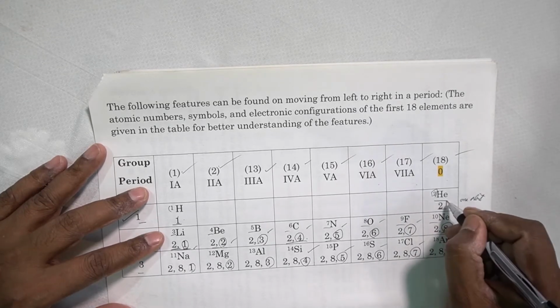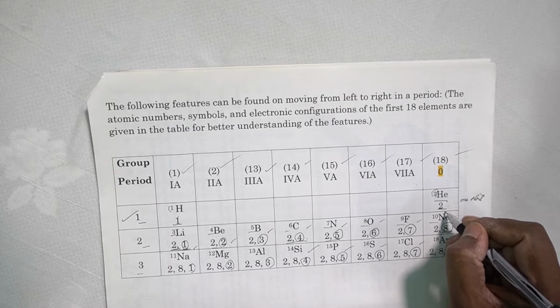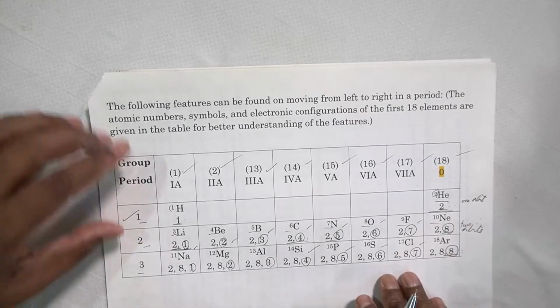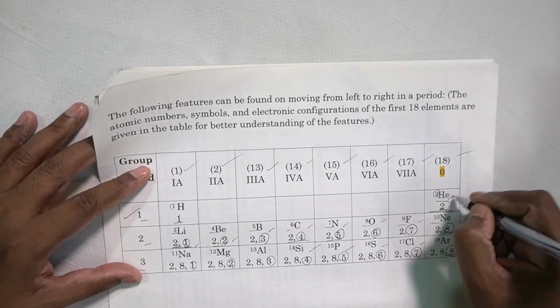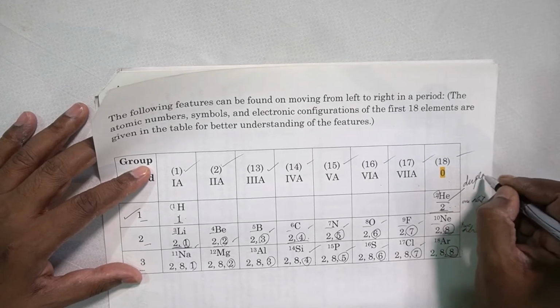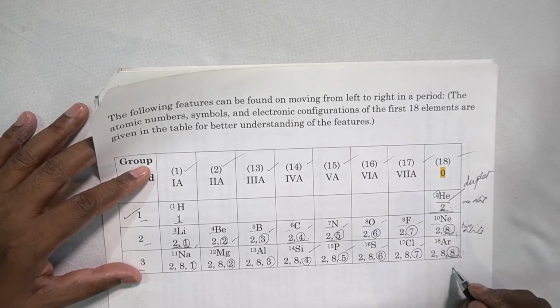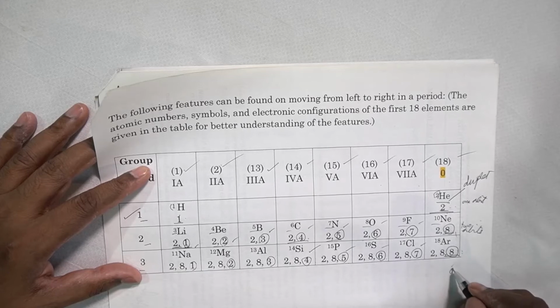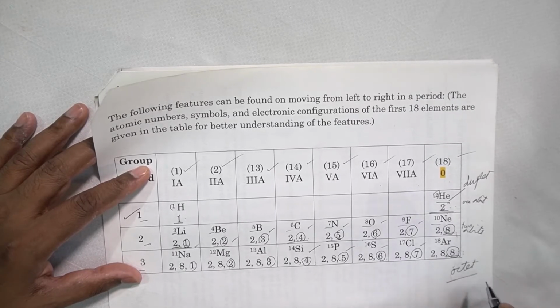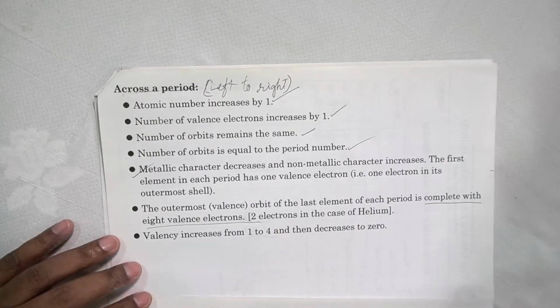The first one has only 1 orbit. The first orbit can have a maximum of 2. So that is also complete with 2 electrons. In other words, we can say helium has a duplet configuration. And all the rest of them in the 18th group have octet configuration. So that is complete.